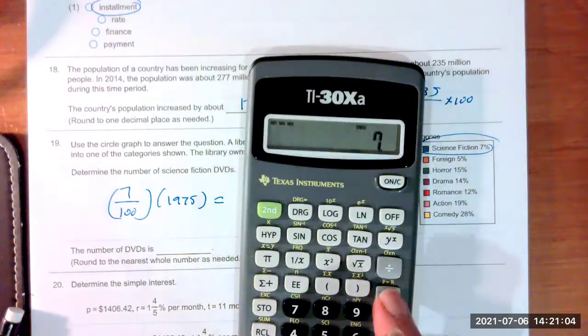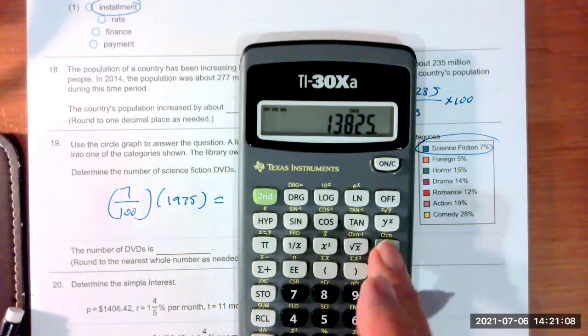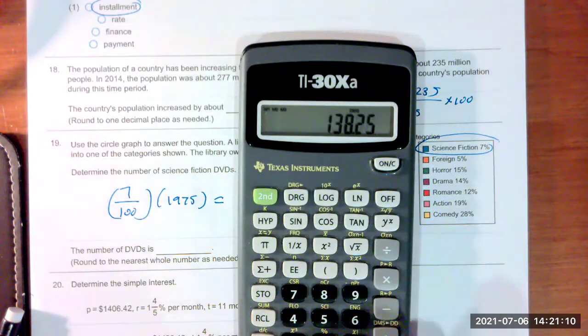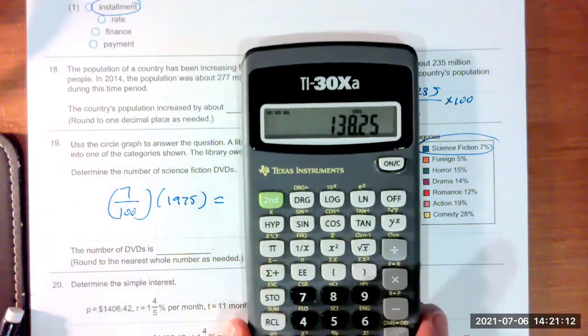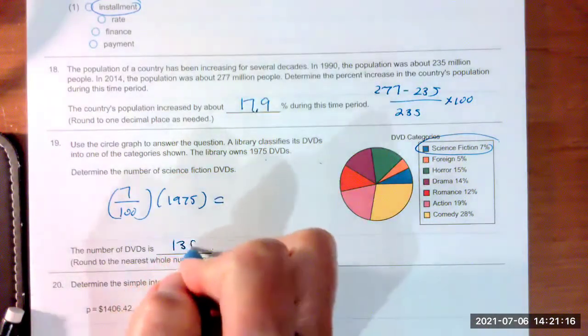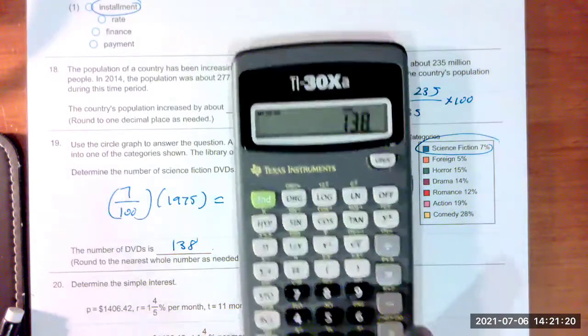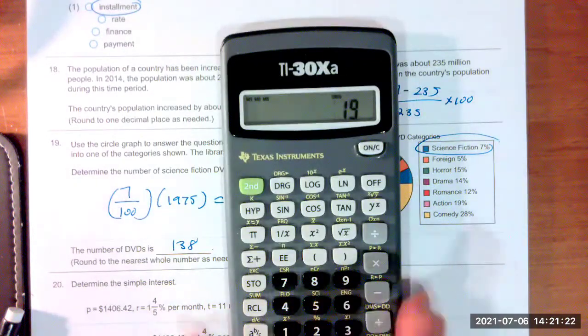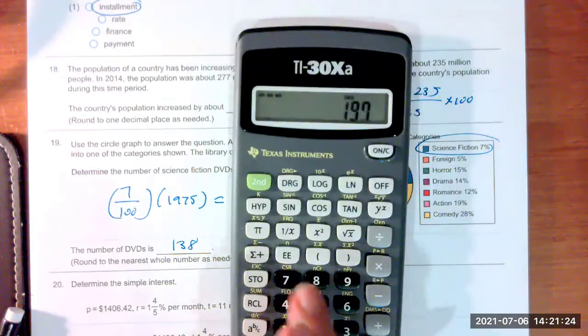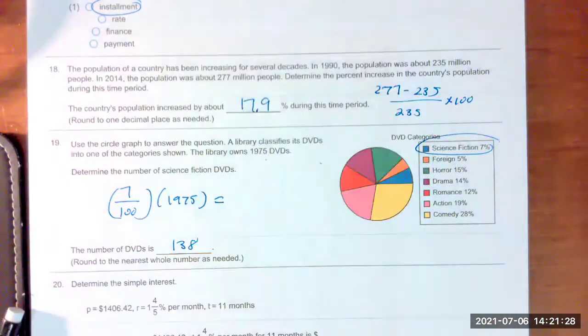So I'm going to take 7 times 1975, and then divide by 100. And we're going to round to the nearest number because we're talking about DVDs, so this would round off to 138 DVDs. And you can check that now by taking 138 and dividing by the total number of DVDs, which was 1975, and make sure that you come out with, and you do, 7% when it's rounded off.